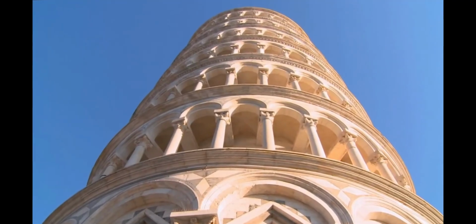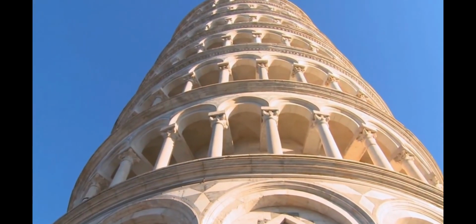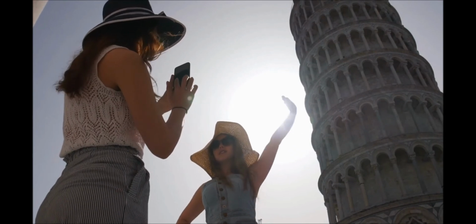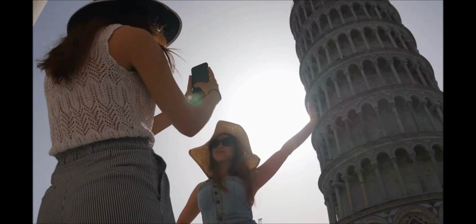Over the years, the tower continued to lean farther, putting it in danger of falling over. Many people wanted to stop the tower from falling, but they didn't want to straighten it all the way because of how many people came to see it each year.